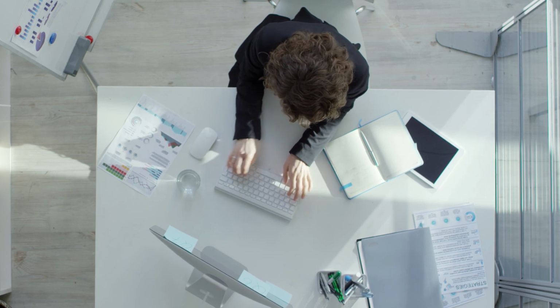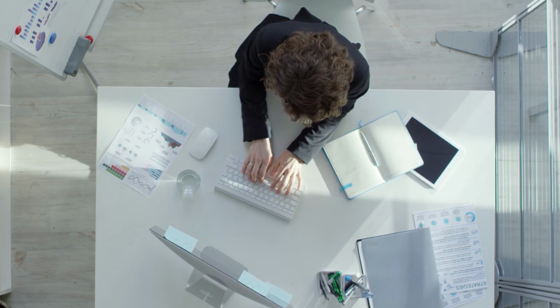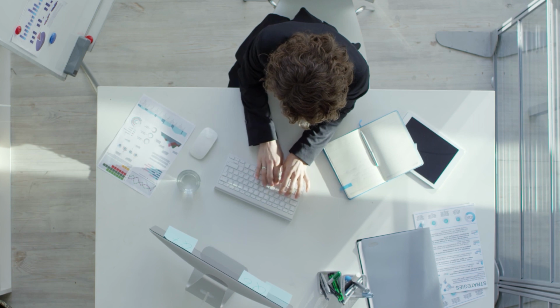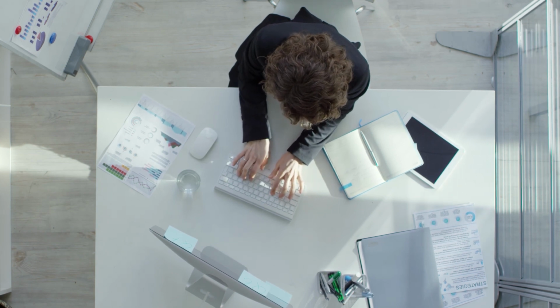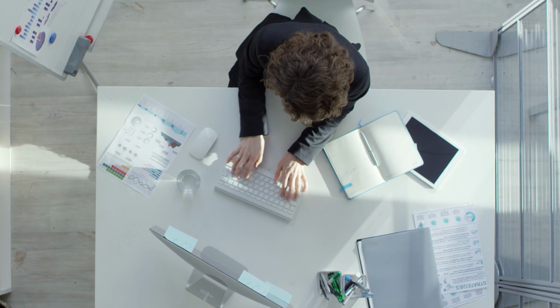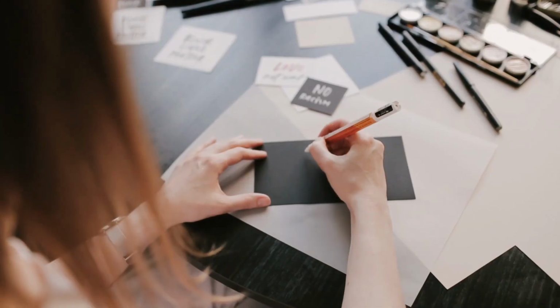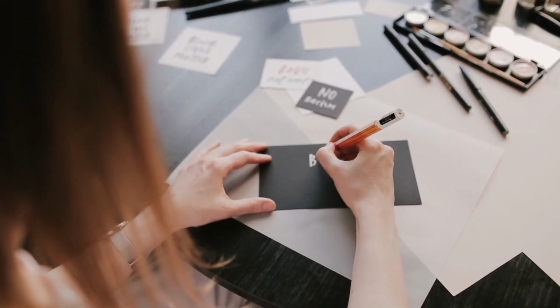Testing and refining. Once the font has been digitized, the designer will test it by using it in different contexts, such as in headlines, body text, and different sizes. The designer will then make adjustments and refinements to the font based on the test results.